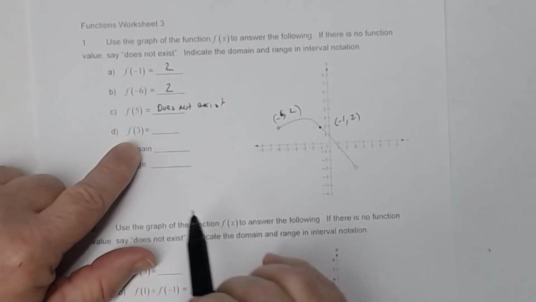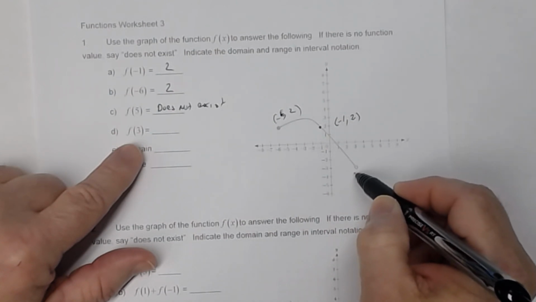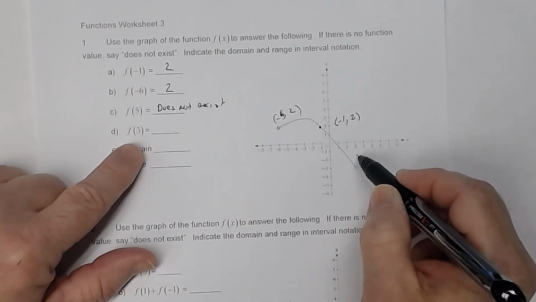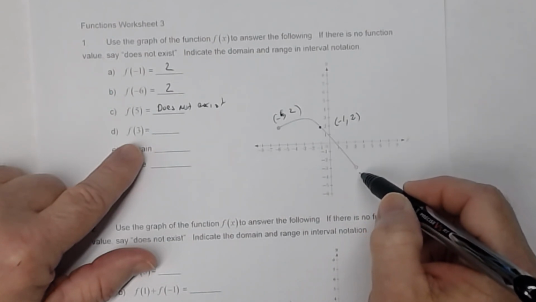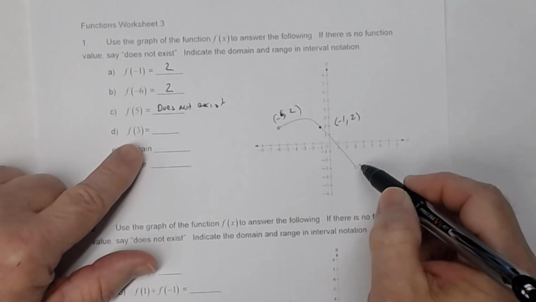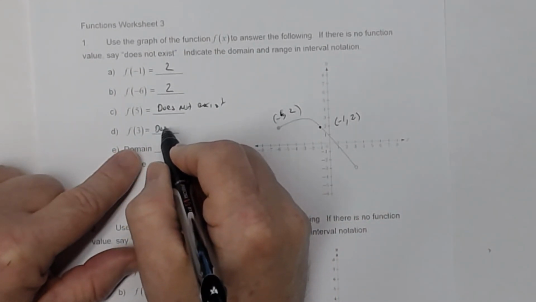F of 3, what is the y value when x is 3? Notice that's that point here. You see that? That's an open circle. That means x equal 3 is not part of the domain. So you're going to say here does not exist as well.